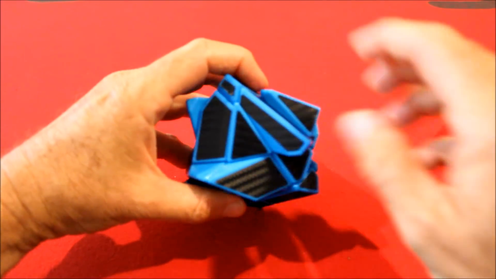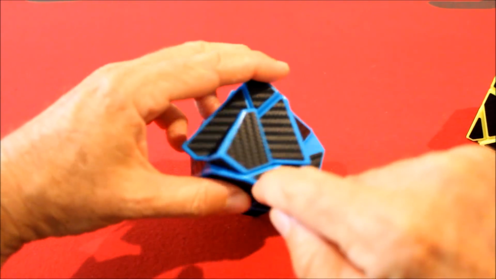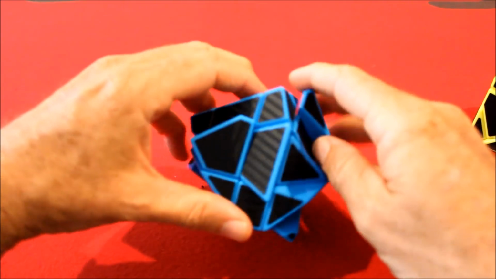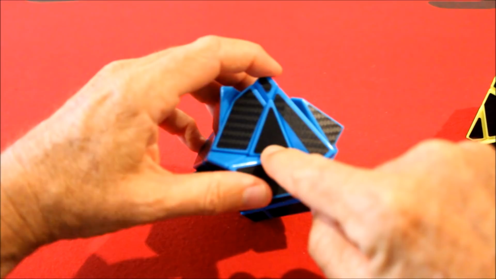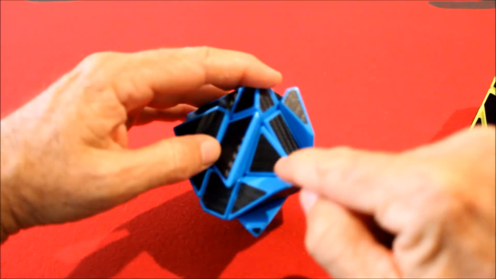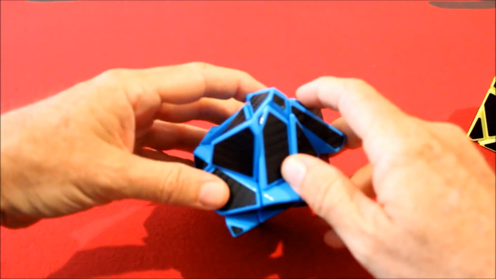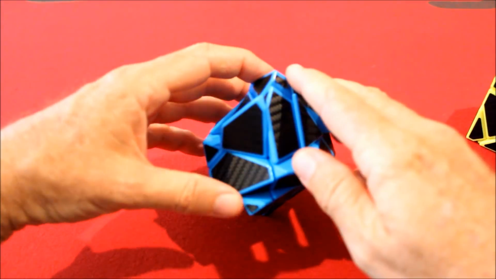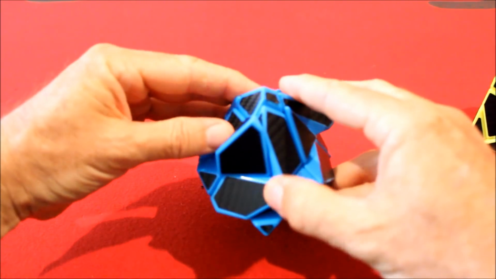And let's count again. So wrong, wrong, wait, let me count again. Wrong, because that needs to be the fat triangle, wrong, wrong, and right. So we are in good shape. But don't worry, I'll tell you how to deal with the parity problem by the end of the video.